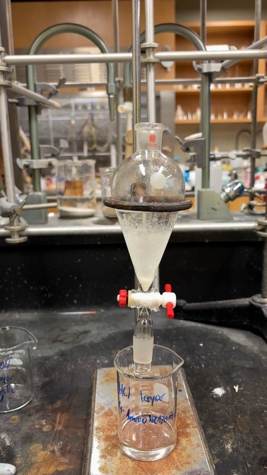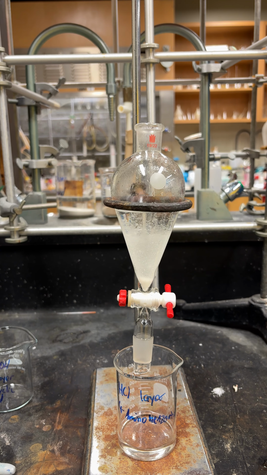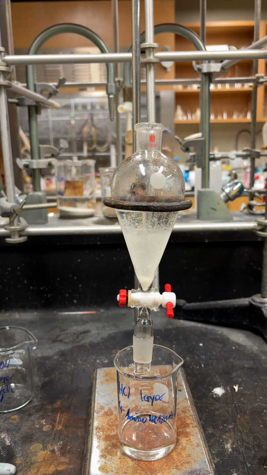mL of distilled water. The reason being is because you made this salt, and the product, the salt, is now soluble in water. So being that it's soluble in water, you can pull it out with water.